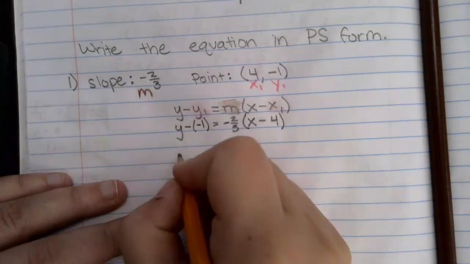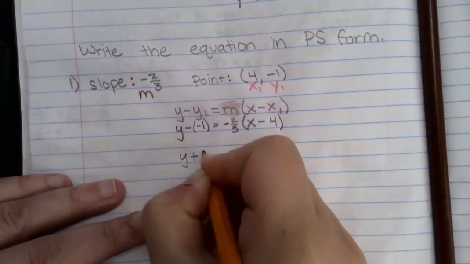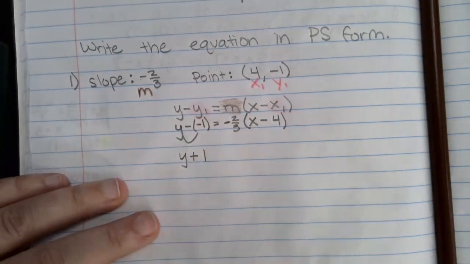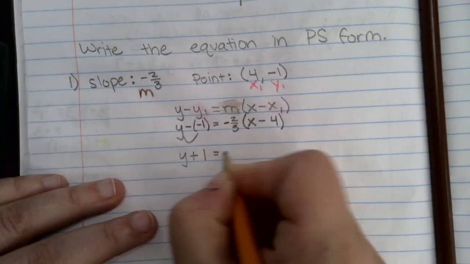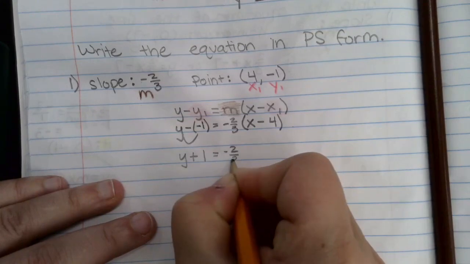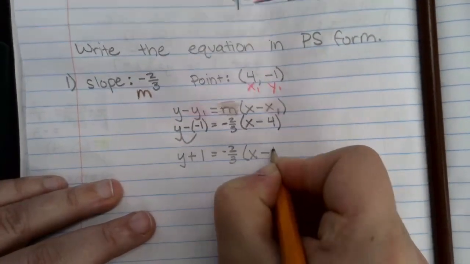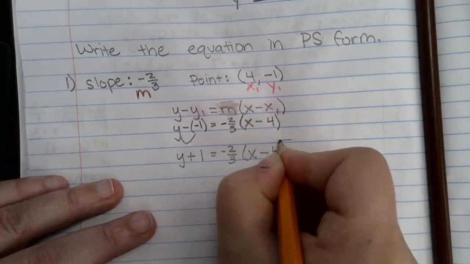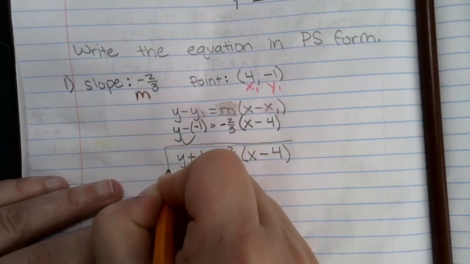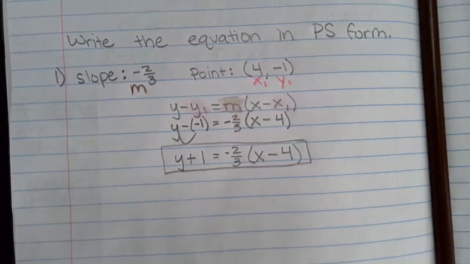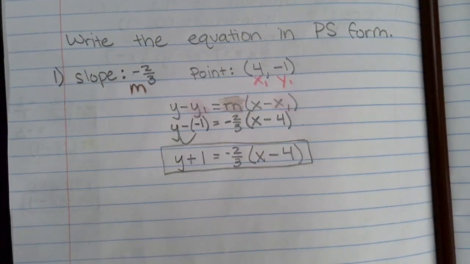So y plus 1 is how we can write that. That y minus -1 equals negative 2/3 times x minus 4. And that would be our equation. Because it says to write it in point slope form. And that's point slope form.